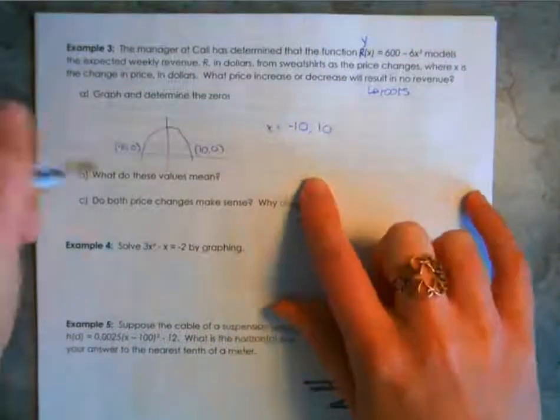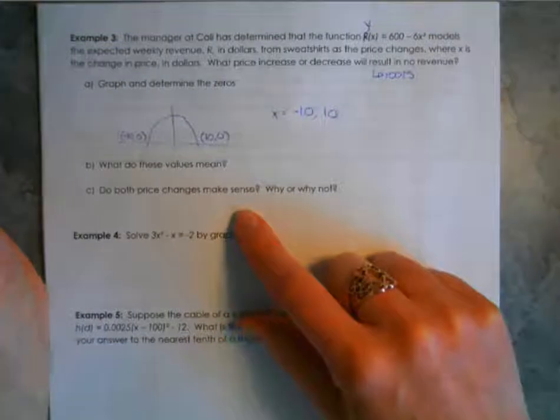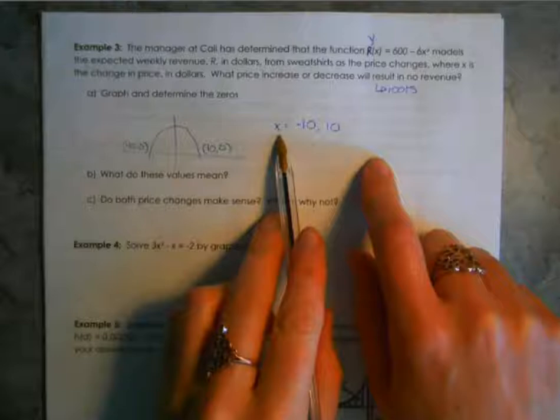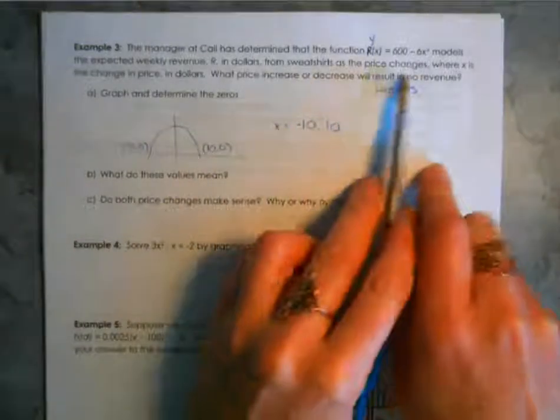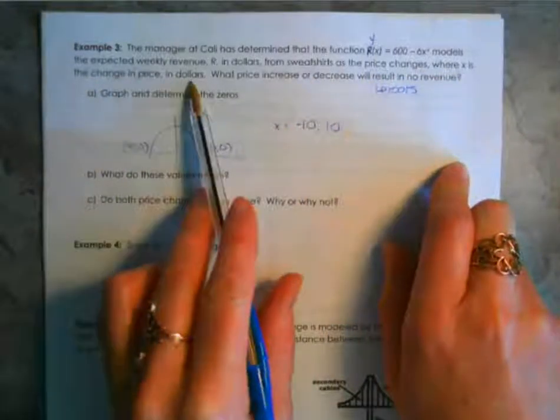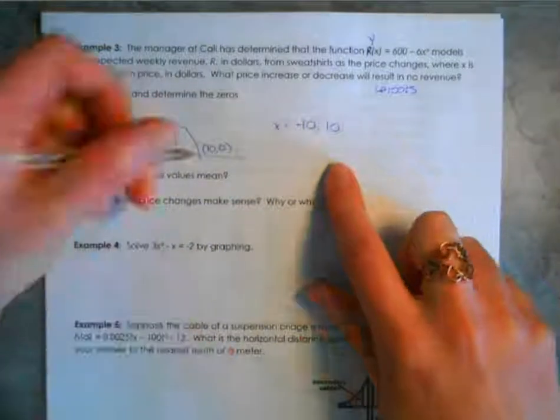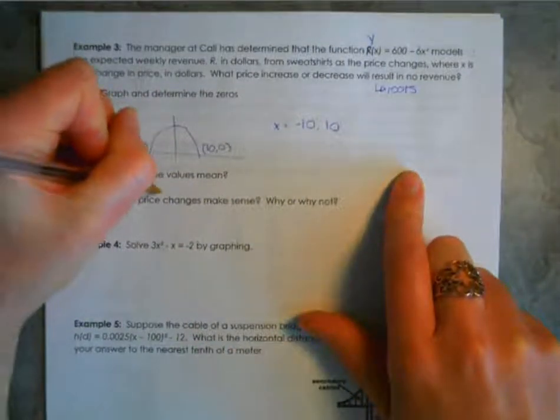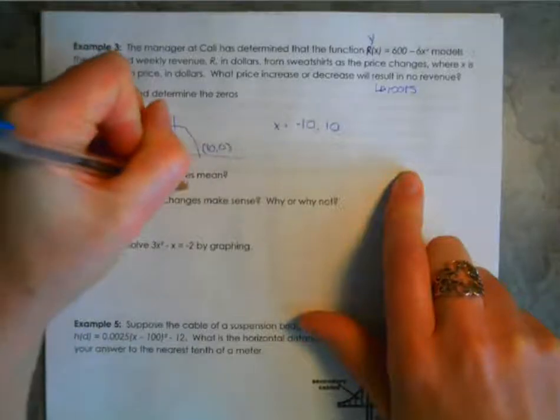Those are our zeros. What do these values mean? So we need to think back to what they were telling us in the word equation. What was x representing? X is the change in price in dollars. Okay, so they are the change in price.